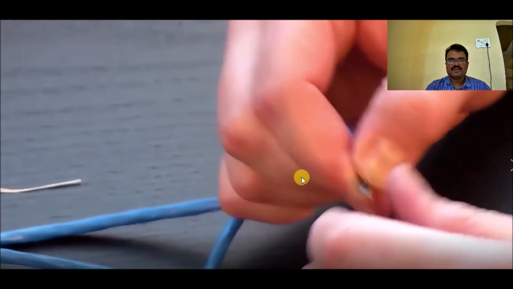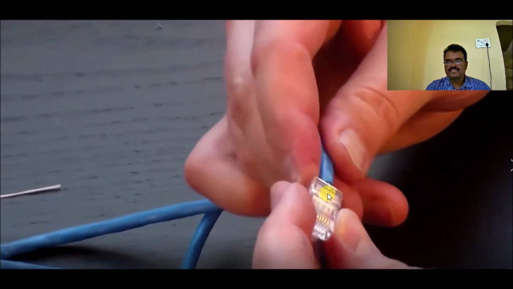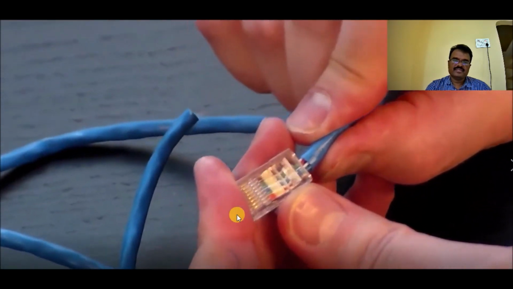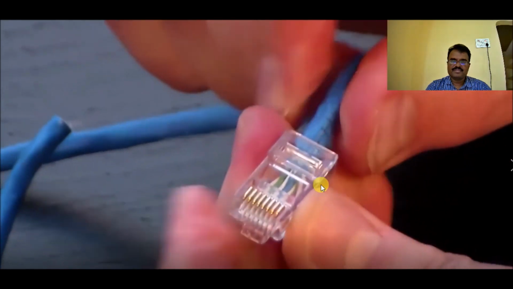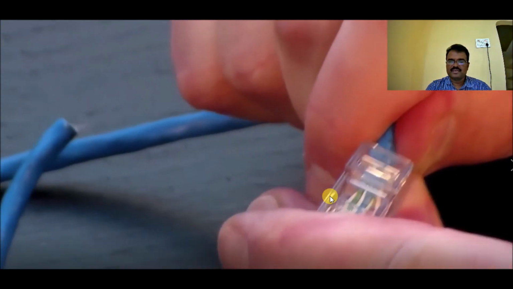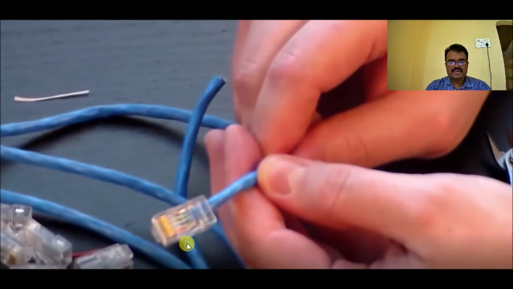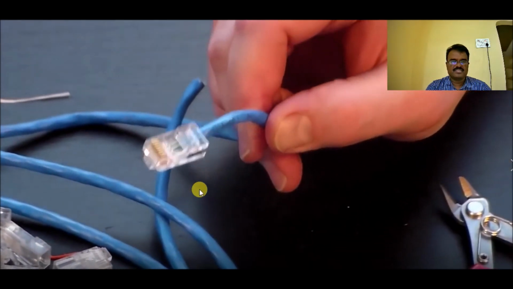Then, after aligning them in an even line, we have to insert them into the RJ45 modular connector. These must be inserted in the pins according to these circle guides.